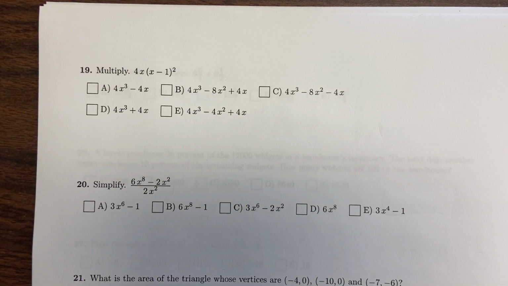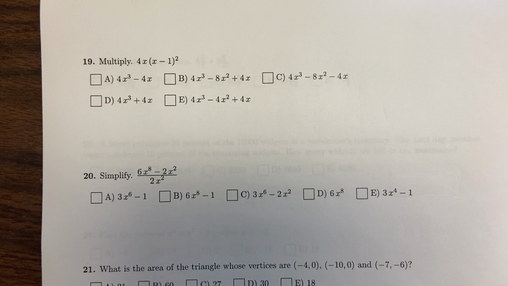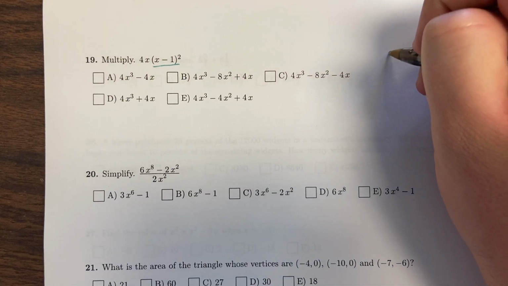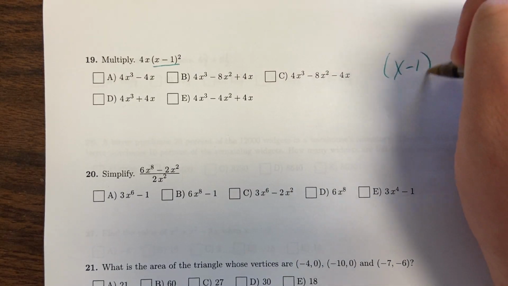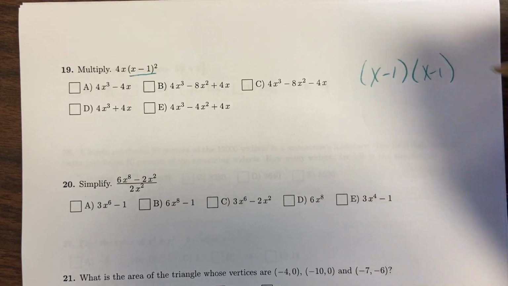All right, let's look at 19 through 24 here. We need to multiply this out. So we see some variables, but that doesn't change the order of operations. Order of operations tells you we need to take care of exponents first. So I've got to take care of this little piece. Remember, when we see that squared is up there, okay? Well, when we square something, it's the same thing as multiplying by itself.